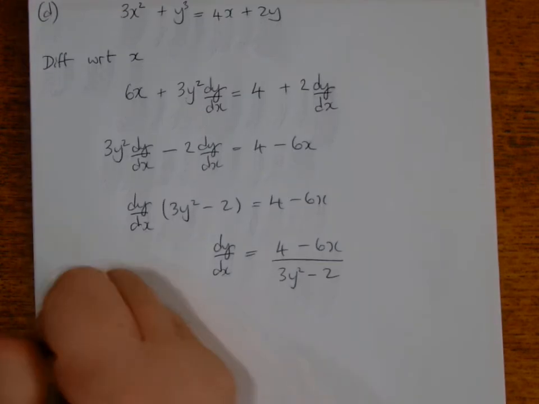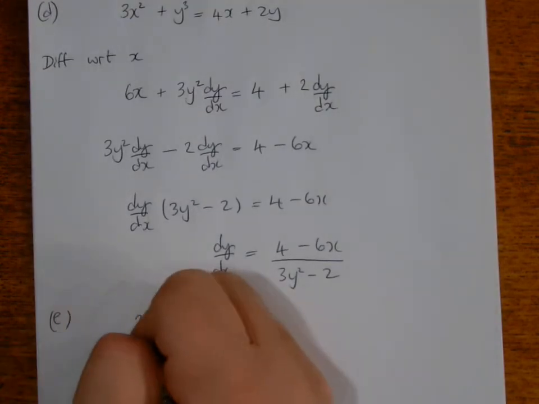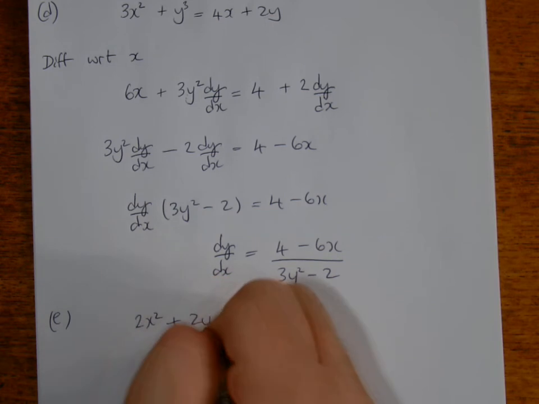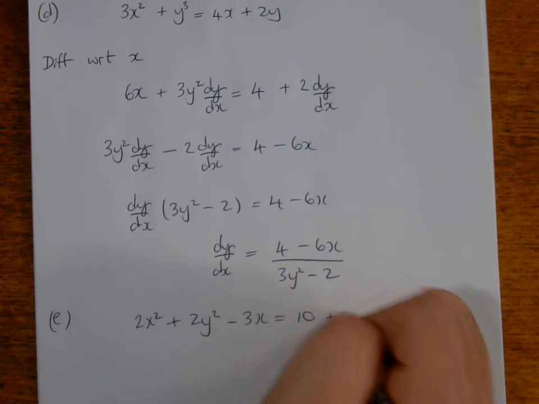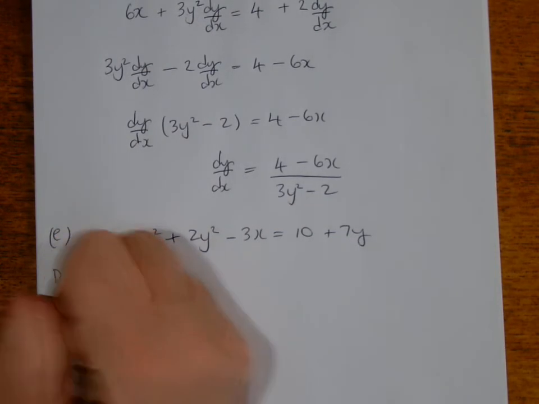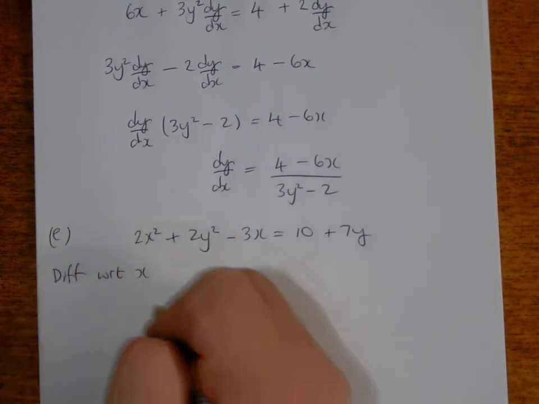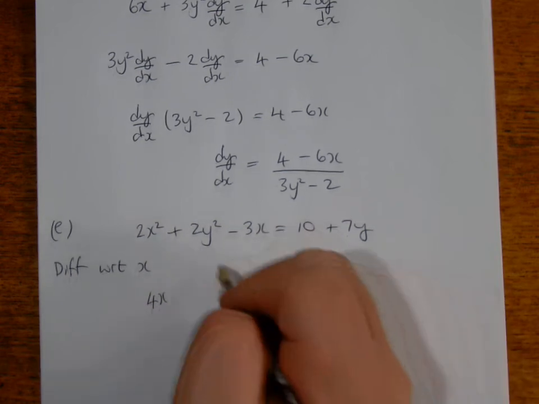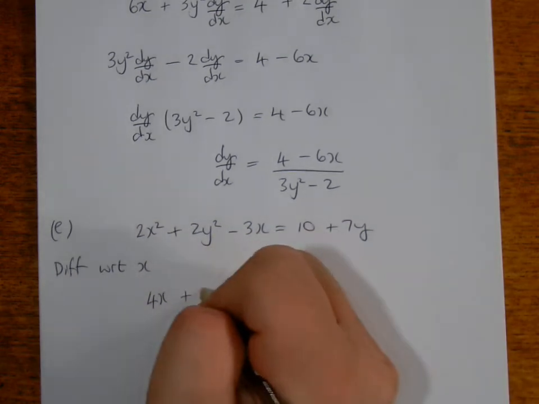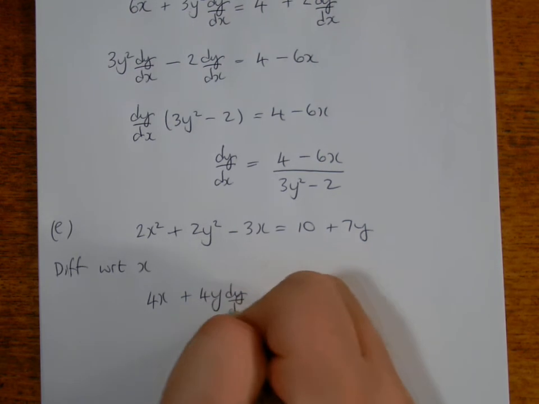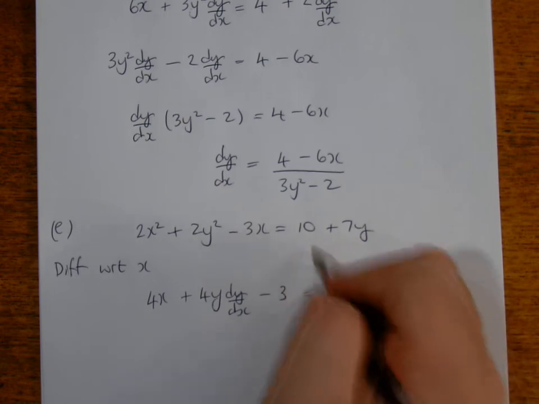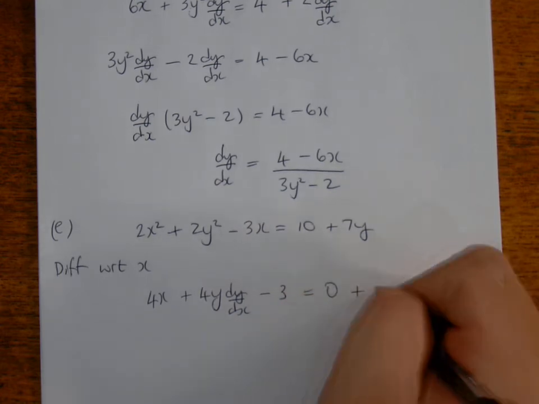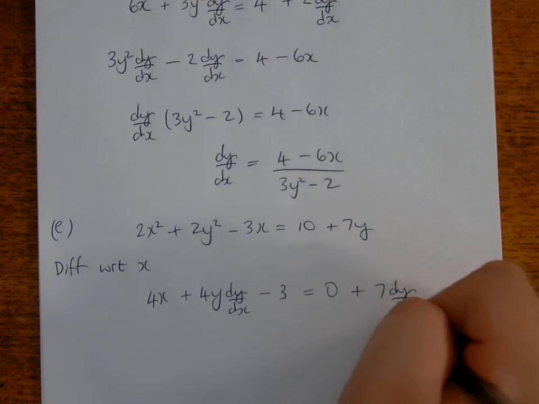Okay, so then let's look at E. So I've got 2x squared plus 2y squared minus 3x equals 10 plus 7y. Well, again, differentiate with respect to x. 2x squared becomes 4x. 2y squared becomes 4y, but you've got to put dy/dx on the end. Minus 3x becomes minus 3. 10 becomes 0. And 7y becomes 7, but dy/dx, because it's a y term.